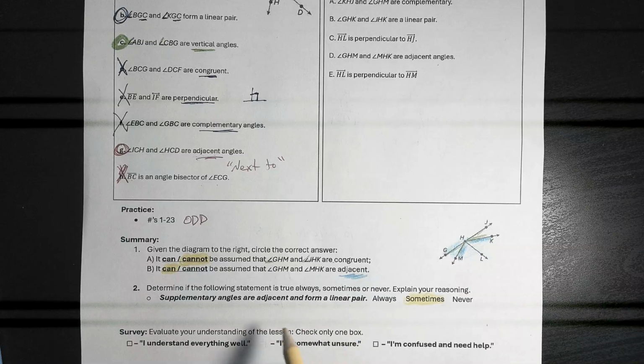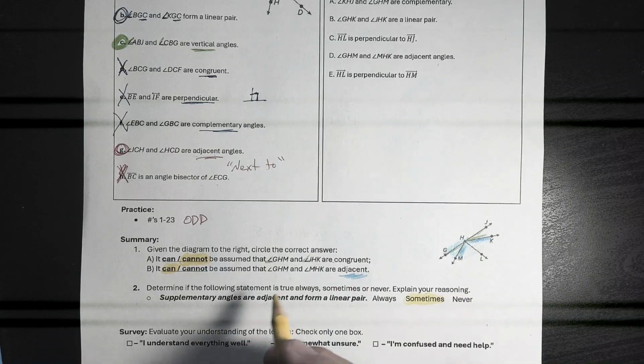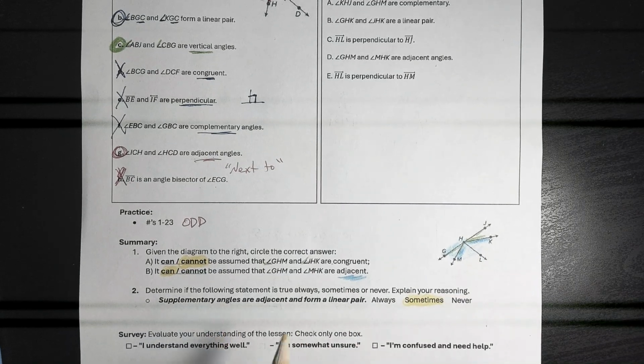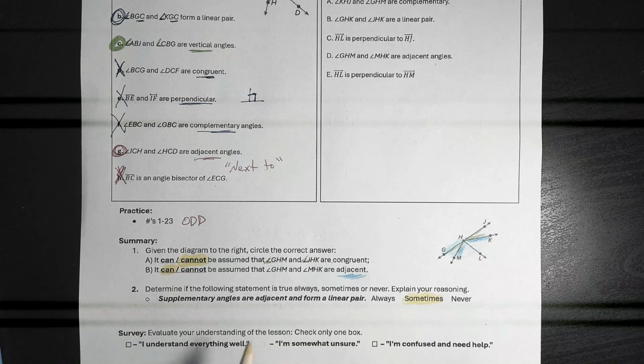Scratch all that, I'm overthinking again. Supplementary angles equal 180. They don't have to be adjacent, and they don't have to form a linear pair. They might, so sometimes, but they don't have to.